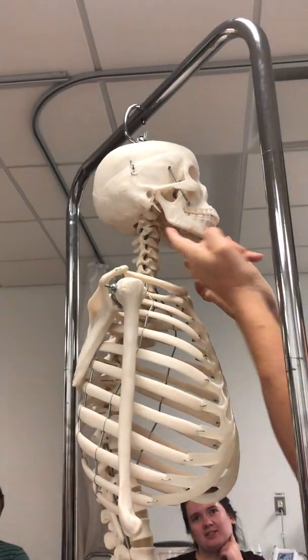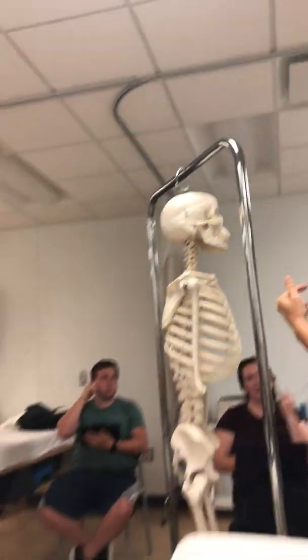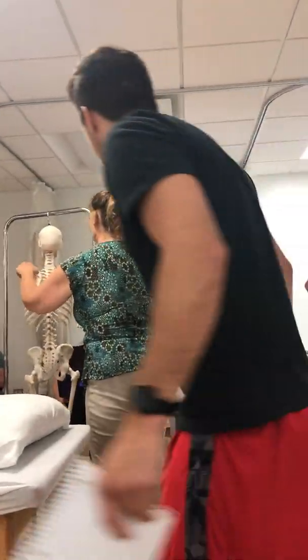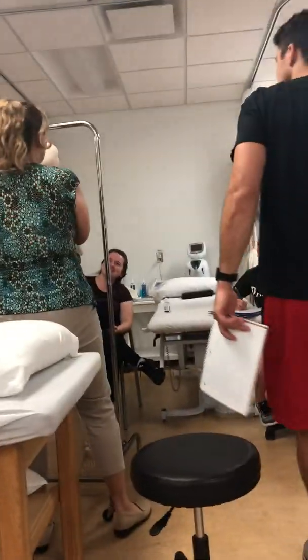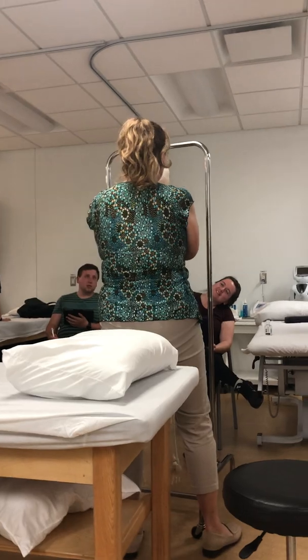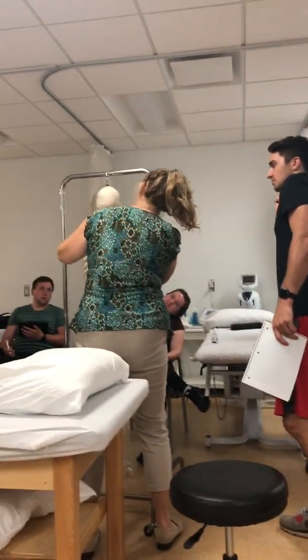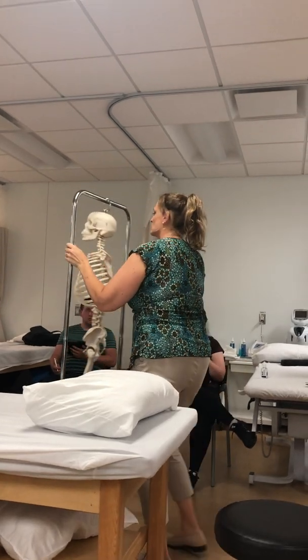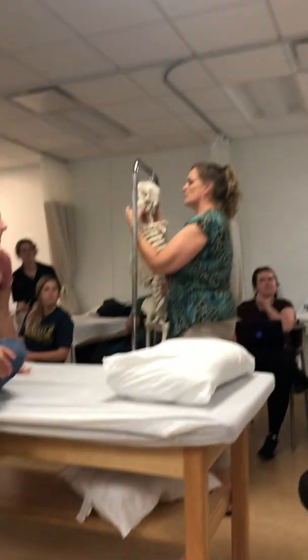Can you show us on this side too? Or you can feel that. Mastoid, ramus, styloid process. Oh, I feel it. Okay? That hurts. Styloid, I'm sorry, mastoid, ramus of mandible.